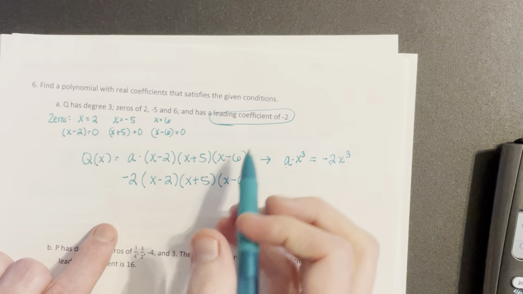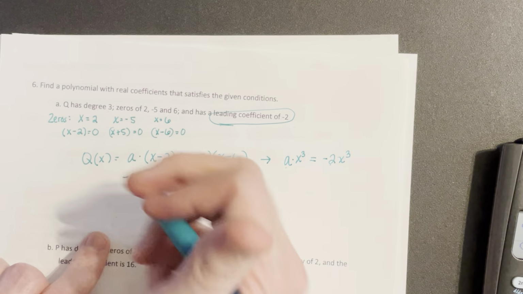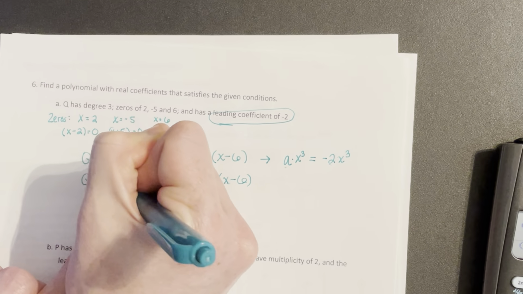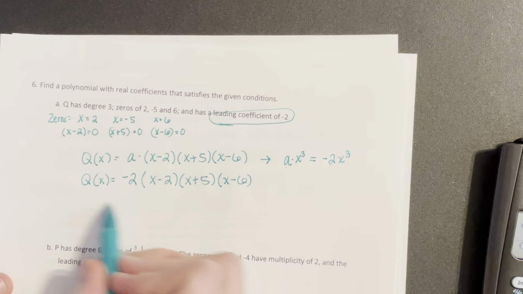So this time they didn't give us a point like they did on the graph, but they gave us some information about the leading coefficient. So Q of X is -2 times X minus 2 times X plus 5 times X minus 3. There's our whole function.